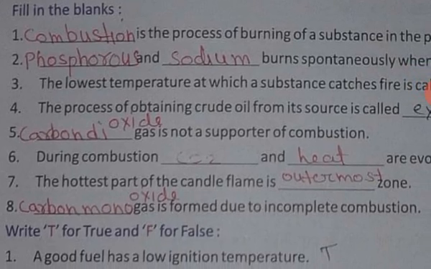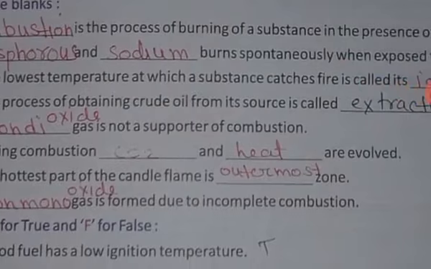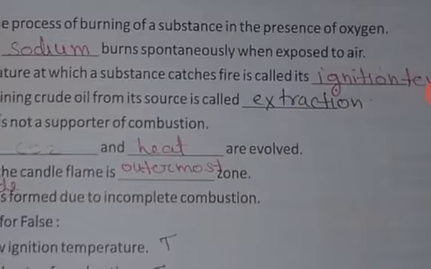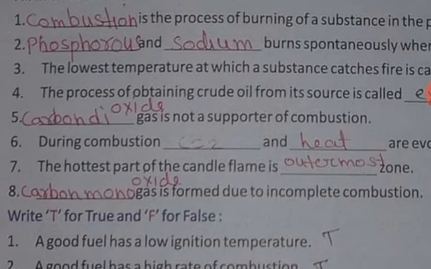Third, the lowest temperature at which a substance catches fire is called its ignition temperature. Fourth, the process of obtaining crude oil from its sources is called extraction of petroleum.